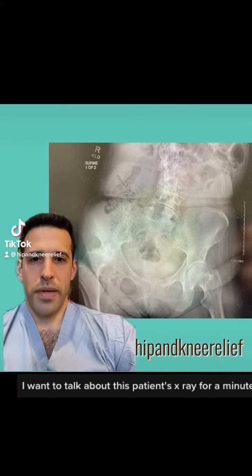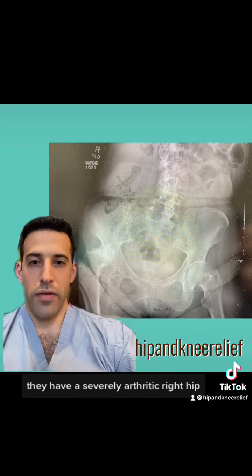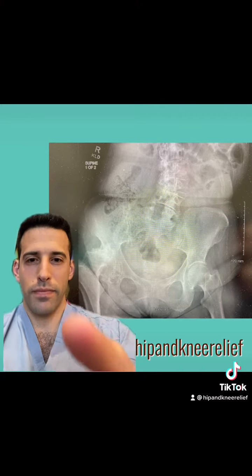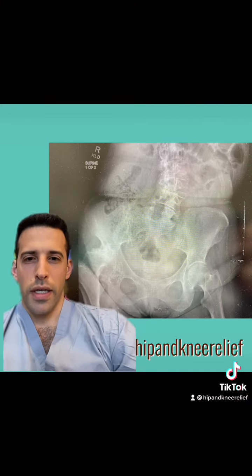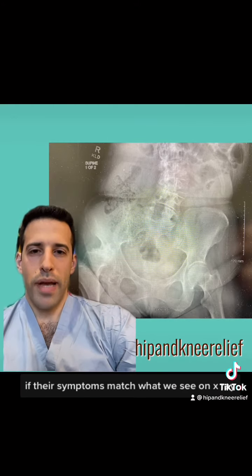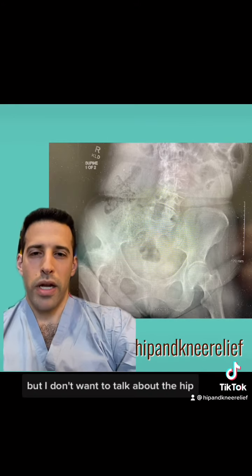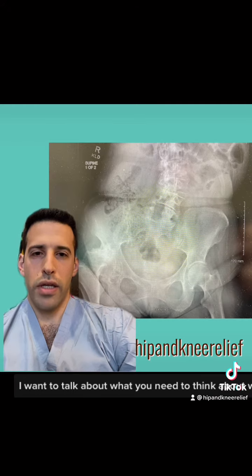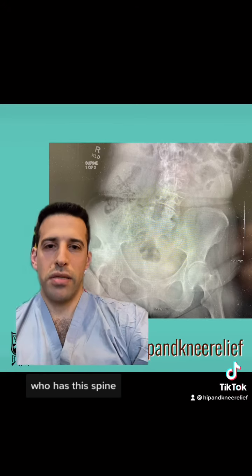I want to talk about this patient's x-ray for a minute because they have a severely arthritic right hip, as we can see here, and they're definitely a total hip replacement candidate if their symptoms match what we see on x-ray. But I don't want to talk about the hip, I want to talk about what you need to think about when you see a patient who has this spine.